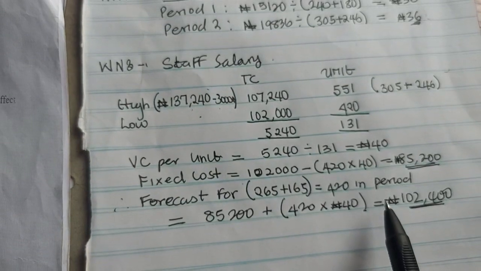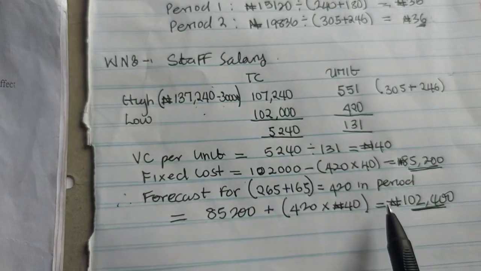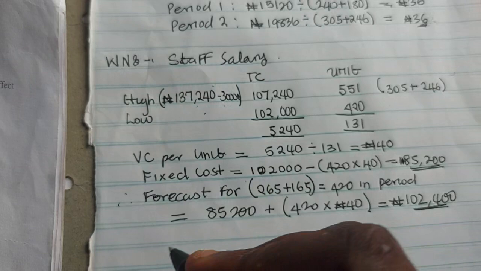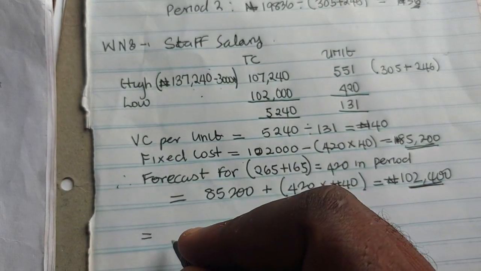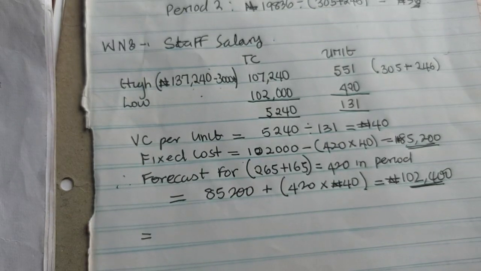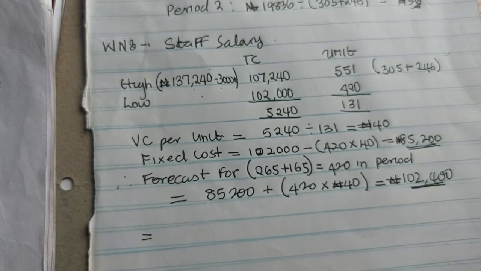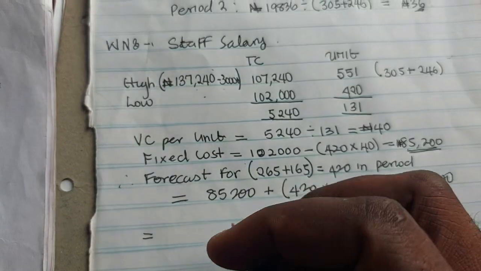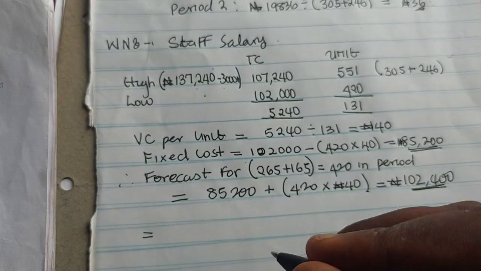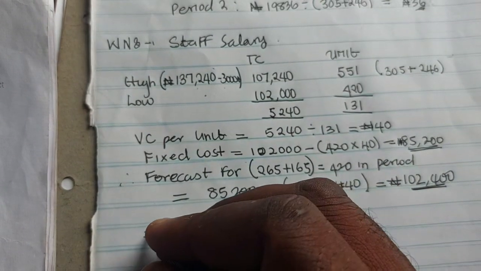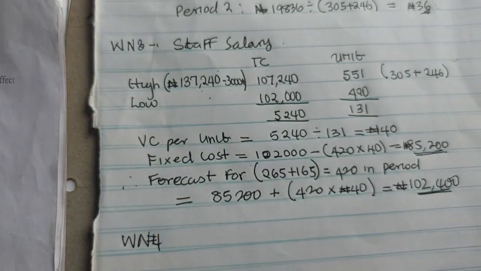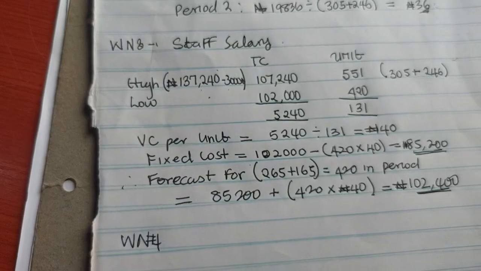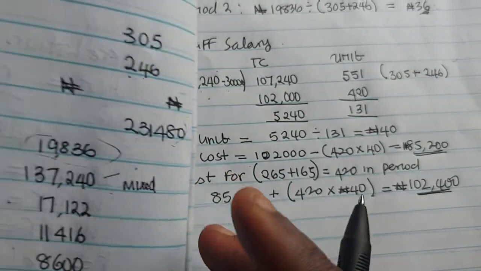Then you will do the same thing for laundry using high and low. If you do the same thing for laundry using high and low, you are going to have the same figure, but in this case you just use the high and low directly. So for laundry, that is working note 4. So what happened to laundry? Let's see information on laundry.